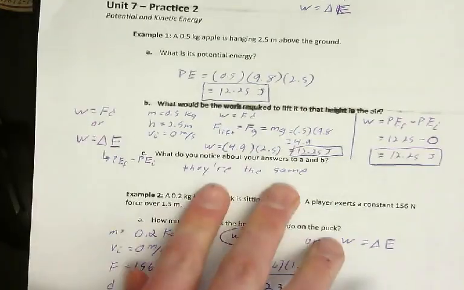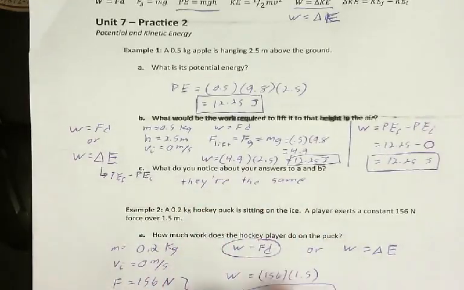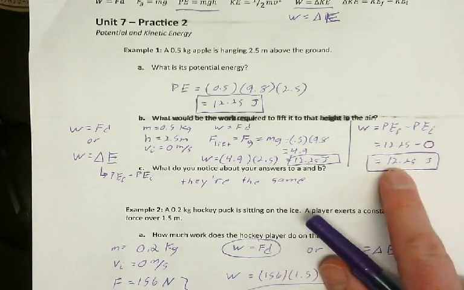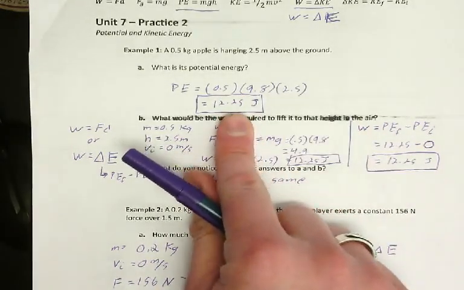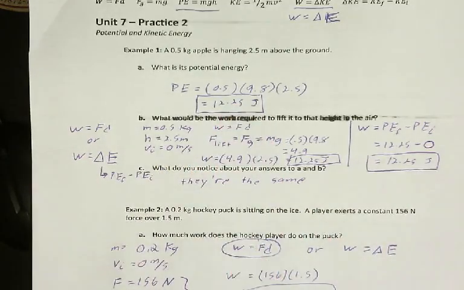So they're the same, and again, the reason they're the same is the potential energy is what you get after you do that much work. So after I do 12.25 joules of work, I get 12.25 joules of potential energy. So that's how that works.